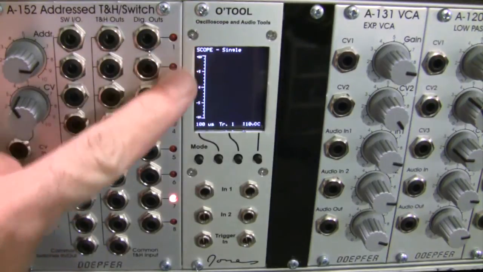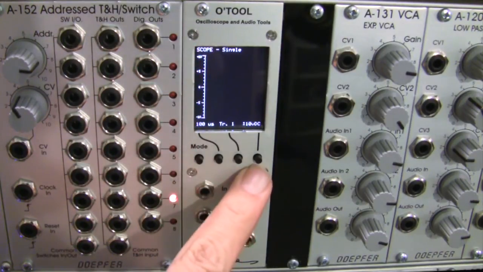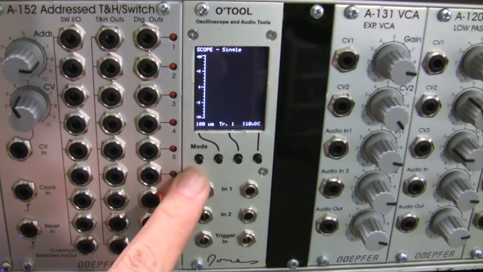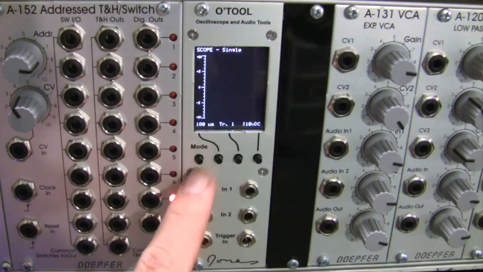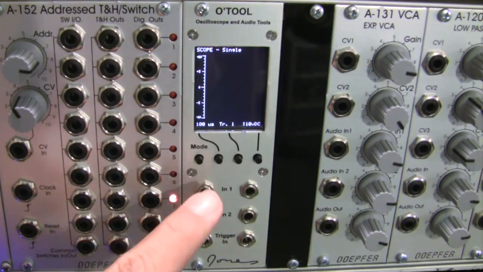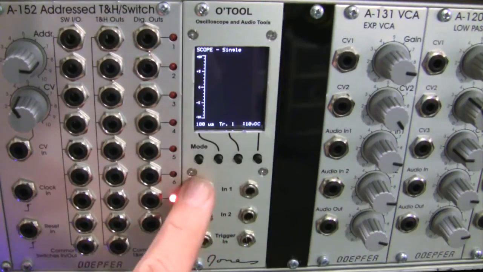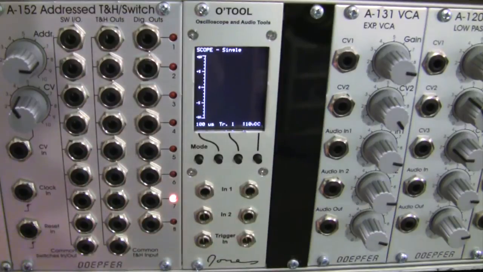You have an LCD here at the top. Immediately below that, you have 4 buttons that are going to allow you to move through the various modes as well as change parameters within those modes. Right below that, you have a series of 3 jacks going down, and they're tied in rows. So like this jack is tied to this jack to this jack, this jack to this jack.